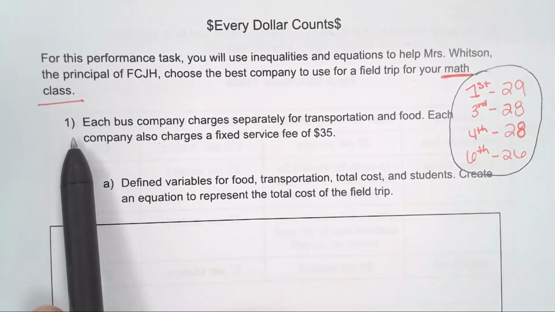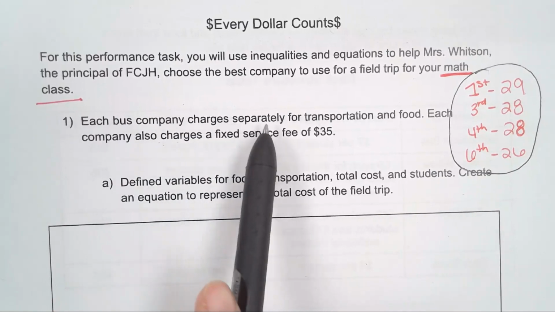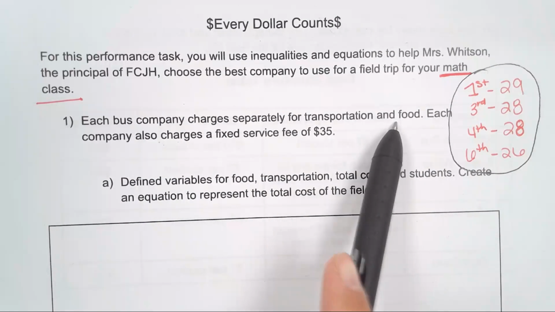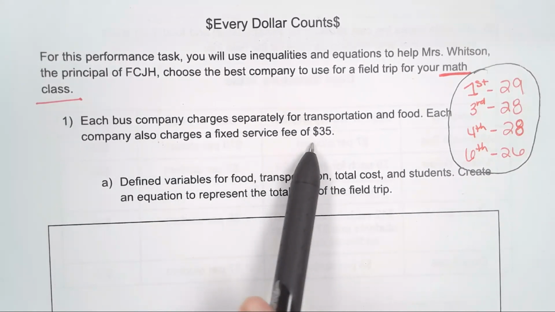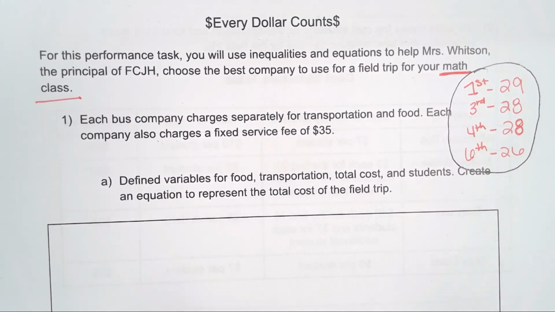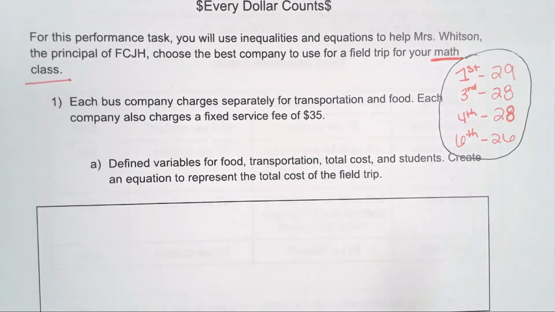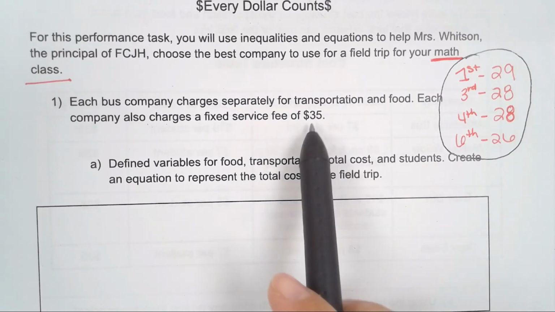All right, so the first one says each bus company charges separately for transportation and food. Each company also charges a fixed service fee of $35. So no matter what, you have to add on the $35 to your transportation and food.